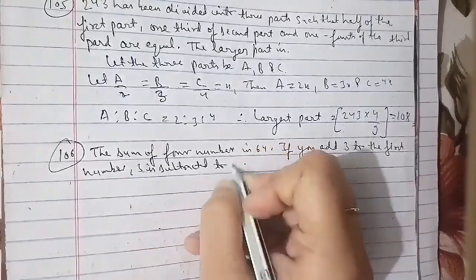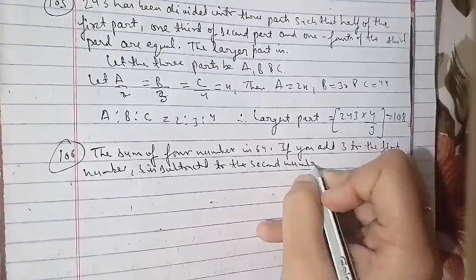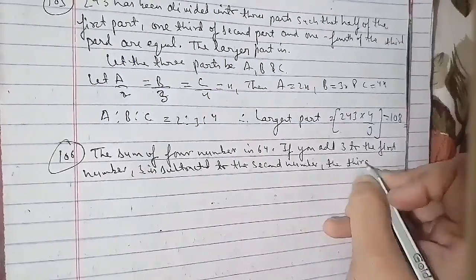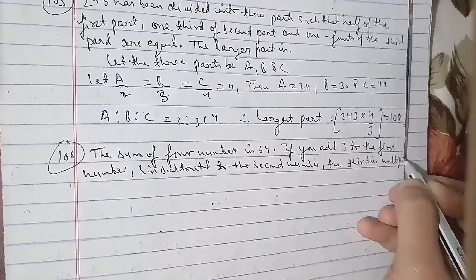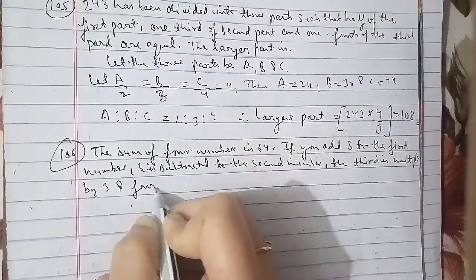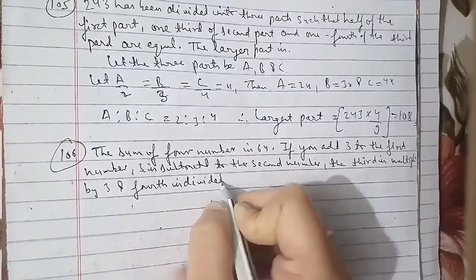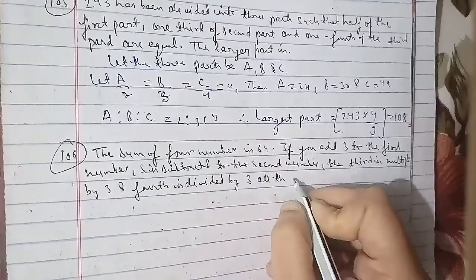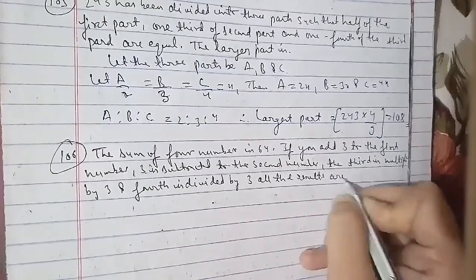What is the difference between the largest and the smallest of the original numbers? This has been asked in the SBI PO question paper, and that is also an important one. The options, as I told you, are 21, 27, 32, cannot be determined, and none of these. So on the same behalf we have to find out.